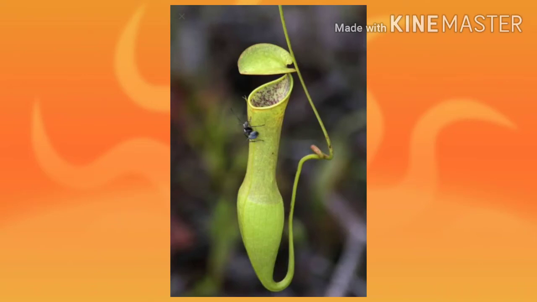At the bottom of the pitcher, digestive juices are secreted, which digest the animal protein. The pitcher plant is found in Garo and Khasi hills in Meghalaya. The soil in these areas is deficient in nitrates. The pitcher plant utilizes the insect's protein by converting it into nitrates. You can see the picture of pitcher plant on the screen also.